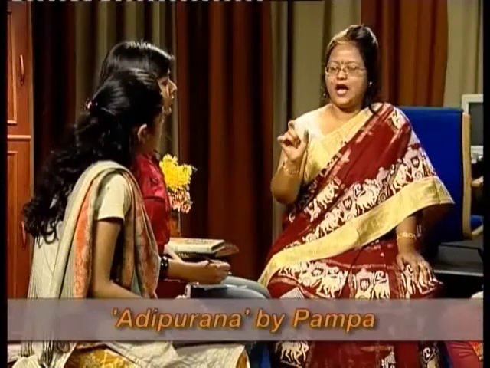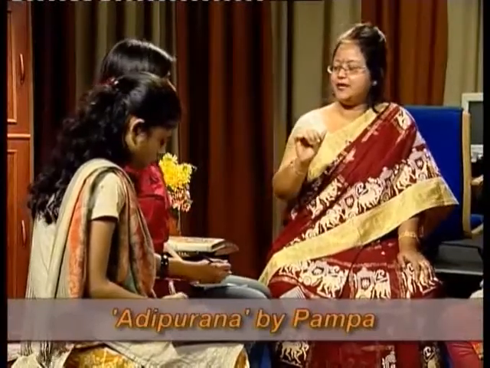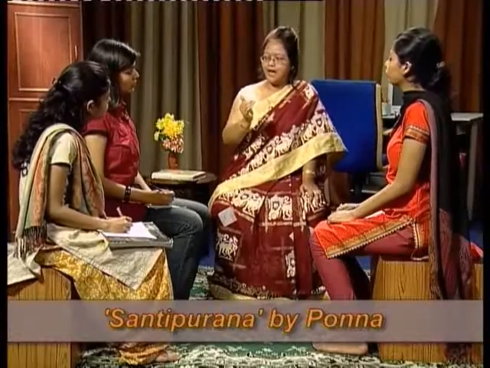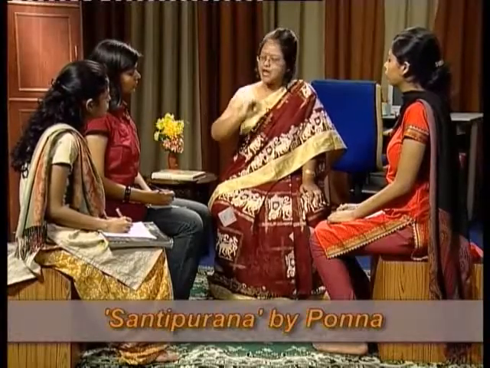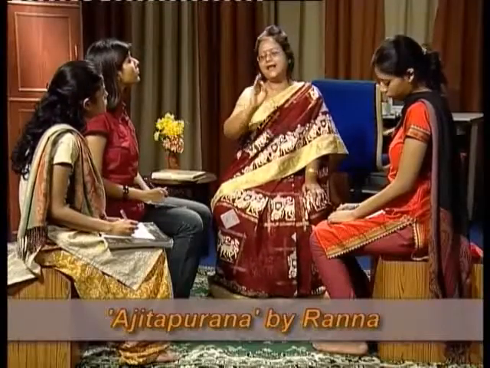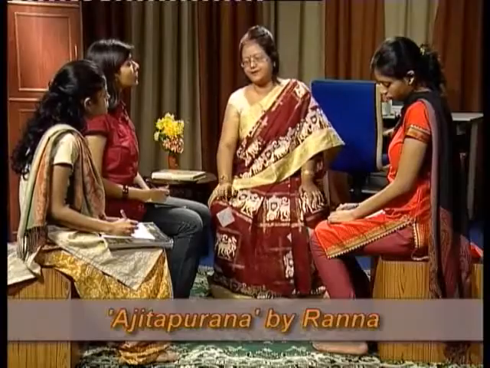Pampa wrote Adi Puran, life of the first Tirthankara. He was followed by Punna, who wrote Shanti Puran and wrote about the history of the 16th Tirthankara, and finally was Ranna, who wrote Ajita Puran. The content of this Ajita Puran was the life of the second Tirthankara.